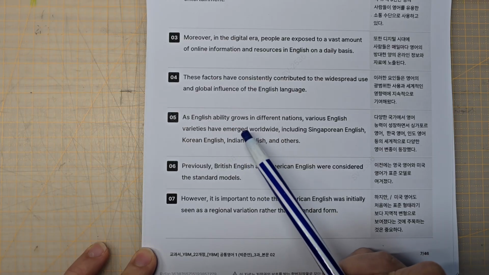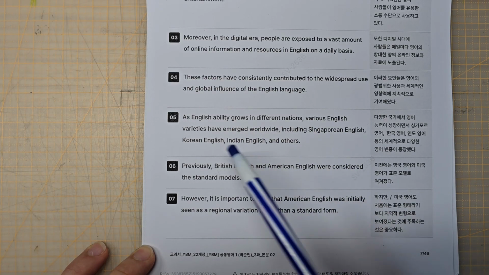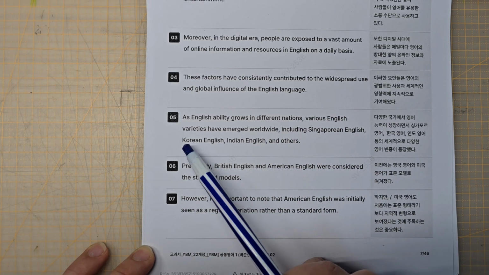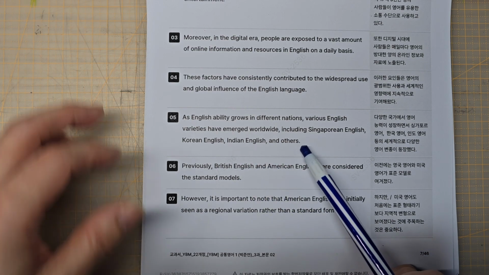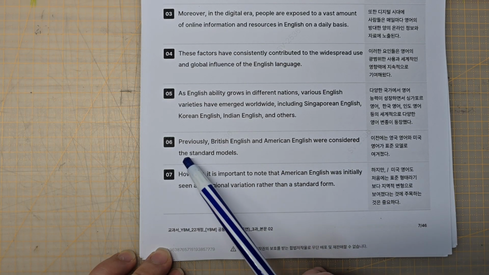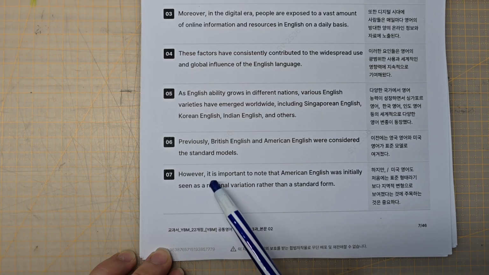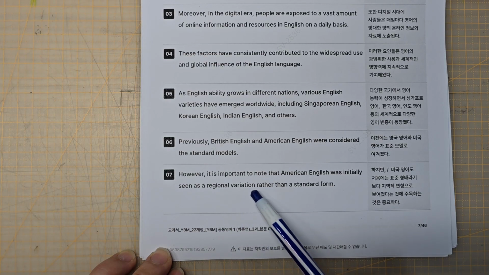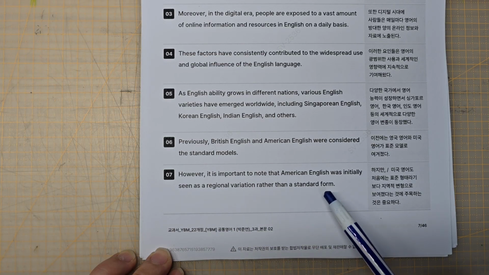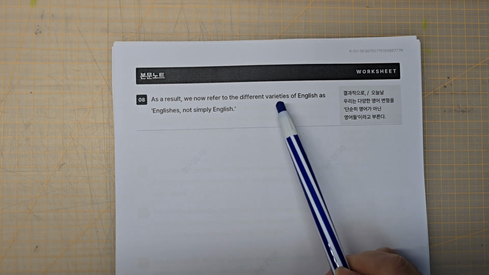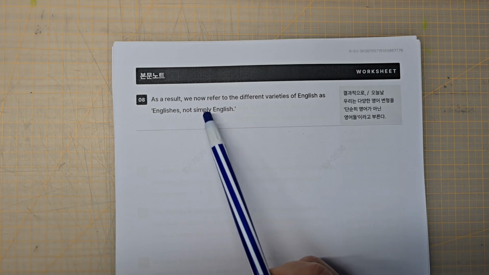As English ability grows in different nations, various English varieties have emerged worldwide, including Singaporean English, Korean English, Indian English, and others. Previously, British English and American English were considered the standard models. However, it is important to note that American English was initially seen as a regional variation rather than a standard form. As a result, we now refer to the different varieties of English as Englishes, not simply English.